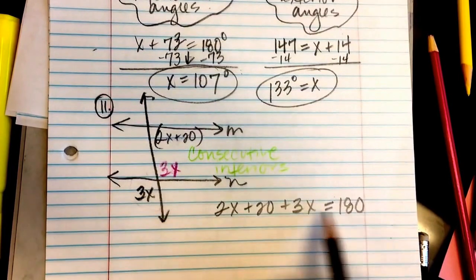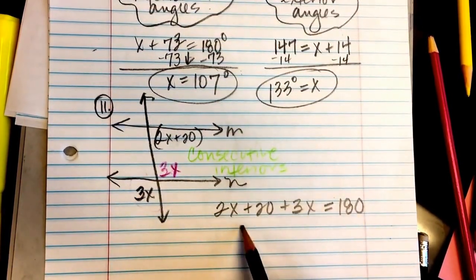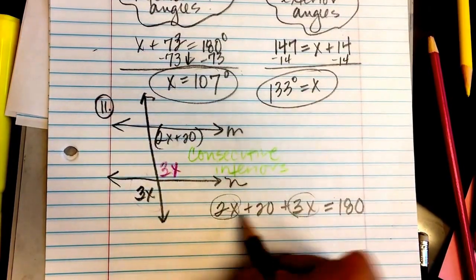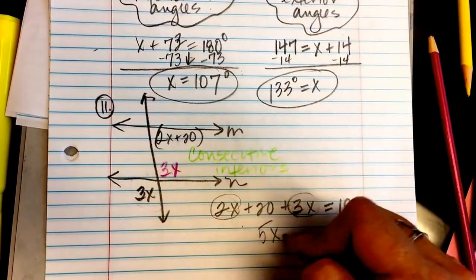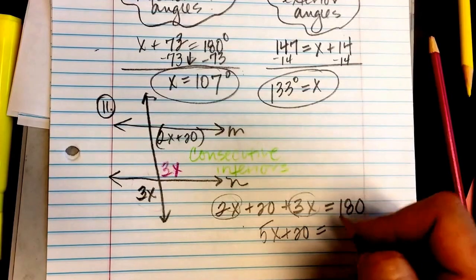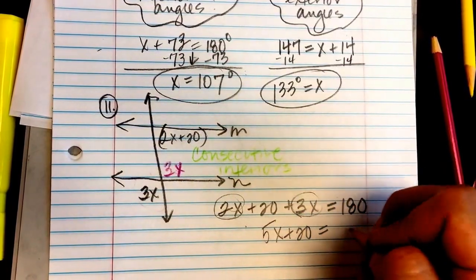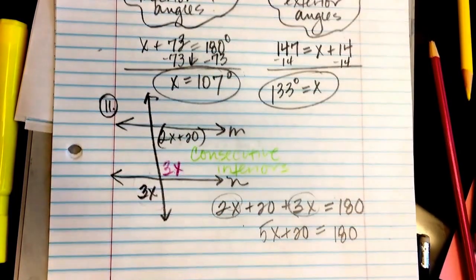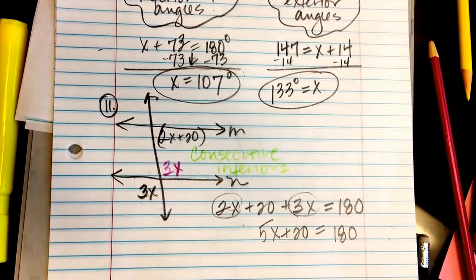I'm not undoing yet, because on the left side of the equal sign, I still have to simplify and put together like terms. 2x's and 3x's is 5x. 5x plus 20 is 180. Then I'm going to go through the process of solving. Subtract 20, then divide by 5.